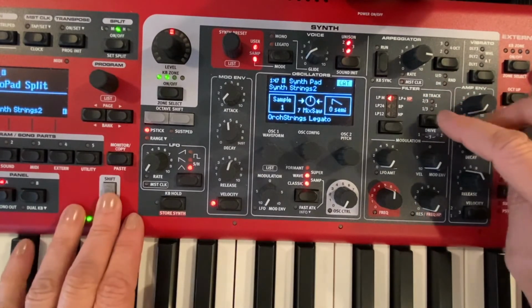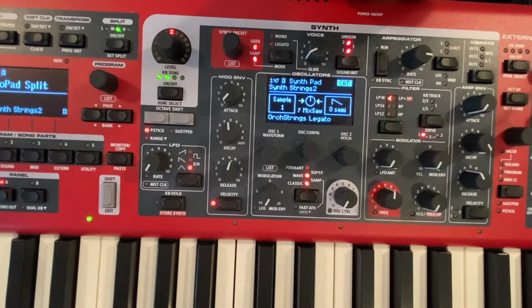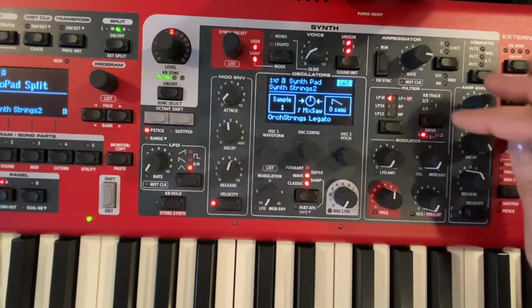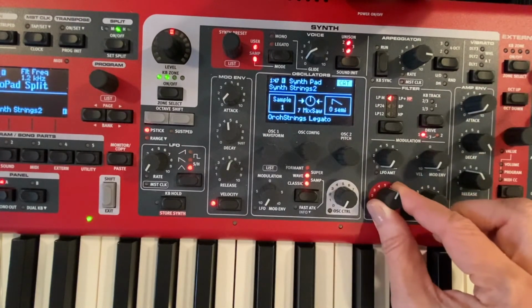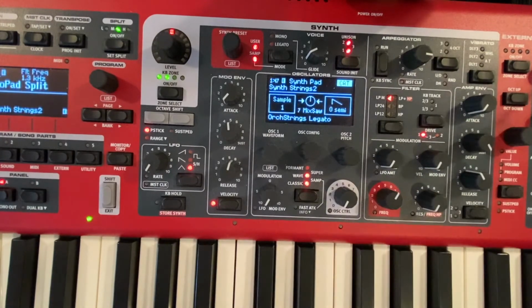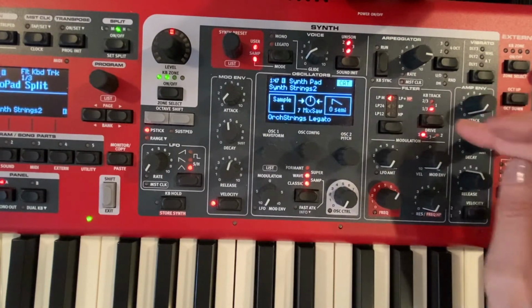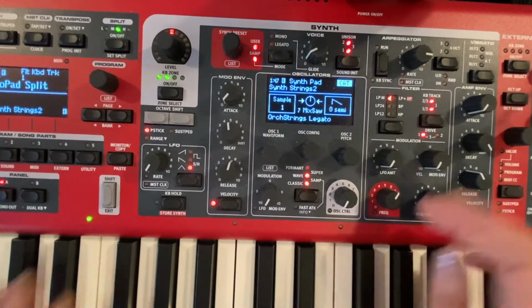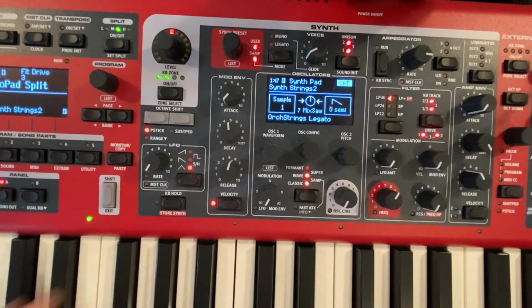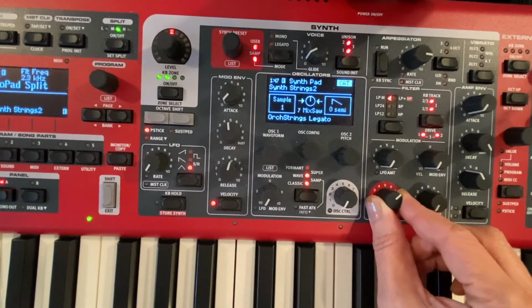And then you have these add more resonance. You access the drive. You can control the drive, the filter, and make it have more punch. You really make a big pad. There you go.